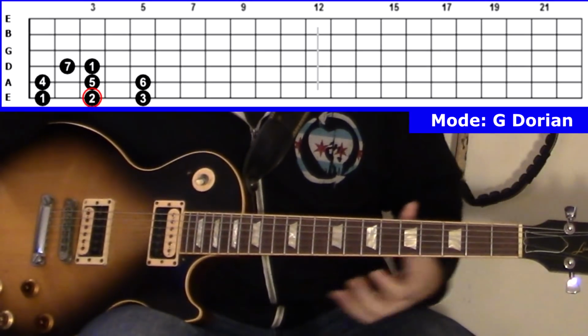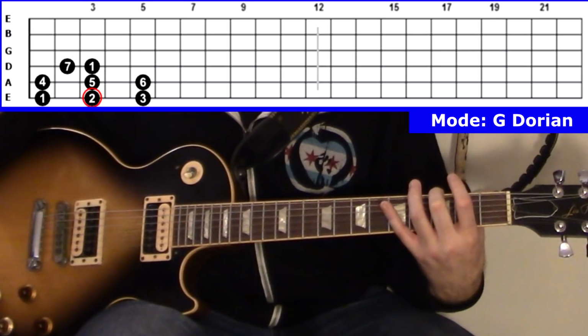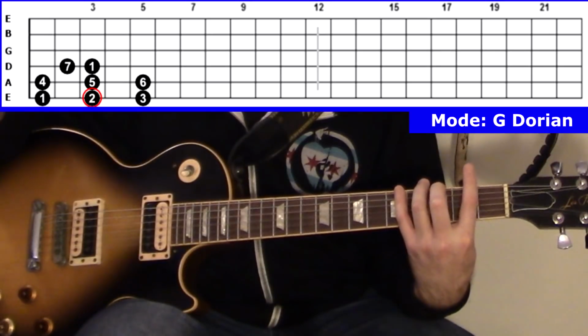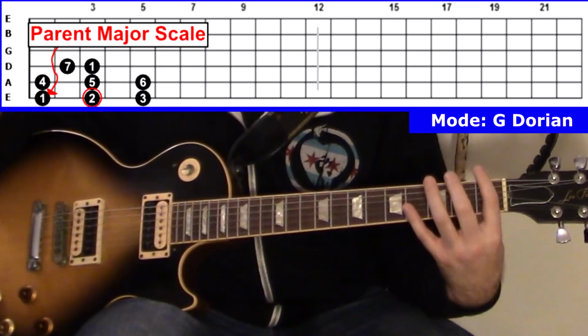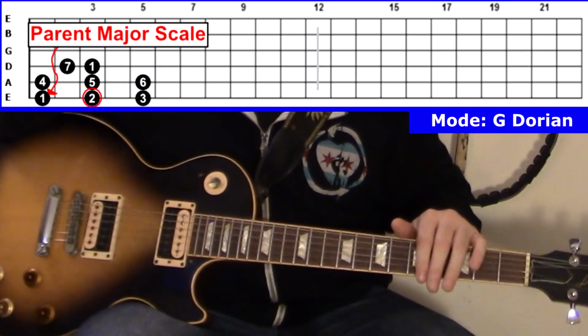I would then take this scale pattern and place it on the fretboard such that the note G lands on the 2. So it's right here. So I know that if G Dorian is 2, the 1 is F. So the parent major scale of G Dorian is F major.